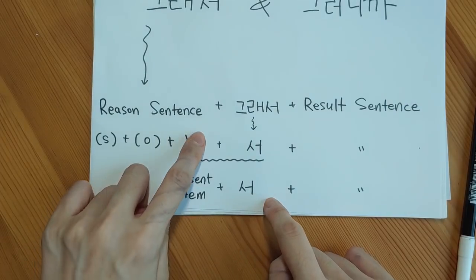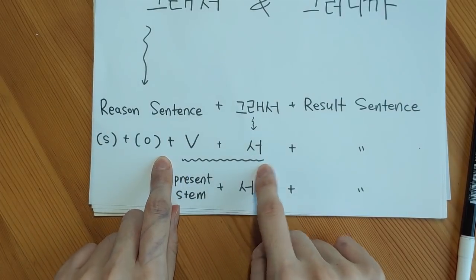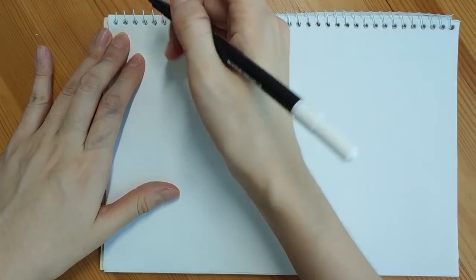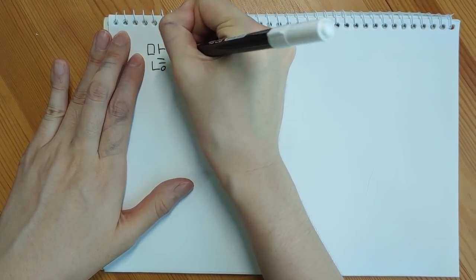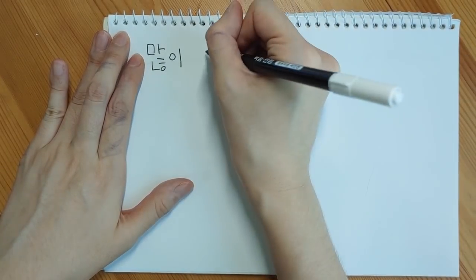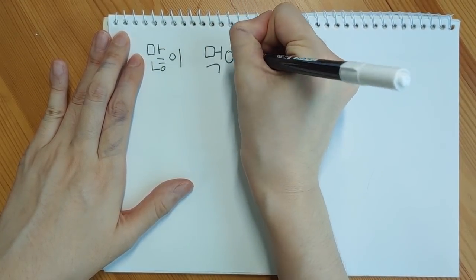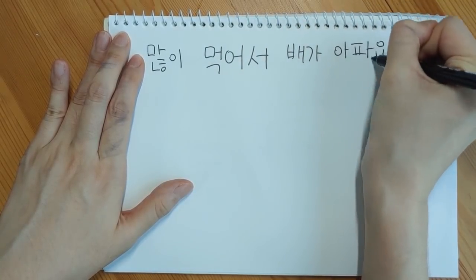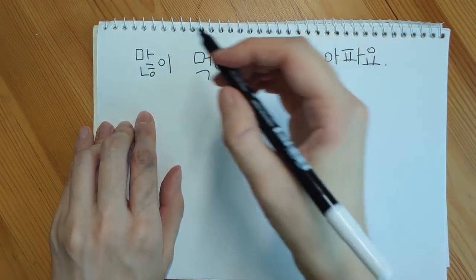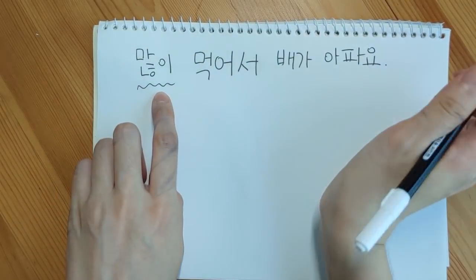Let's say, I ate a lot, so my stomach hurts. You can write it like this. So 많이 was a lot, right?